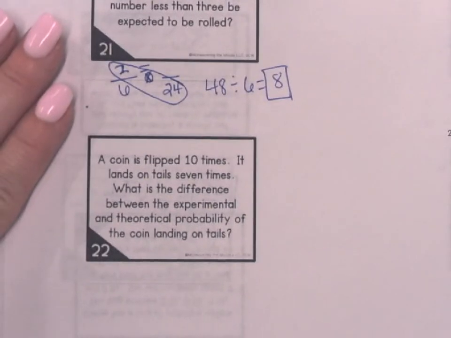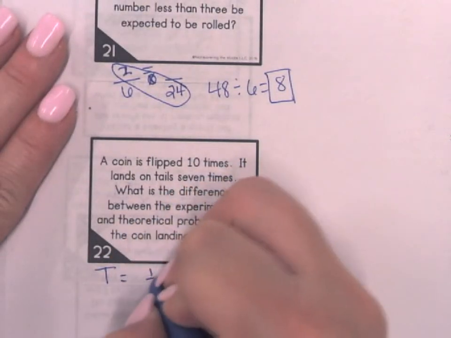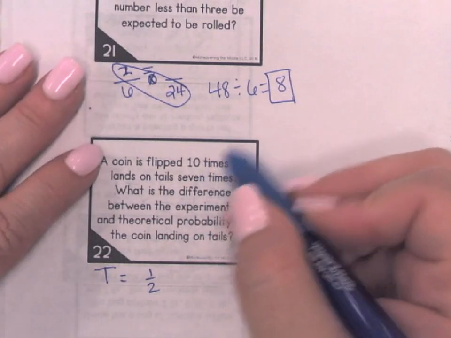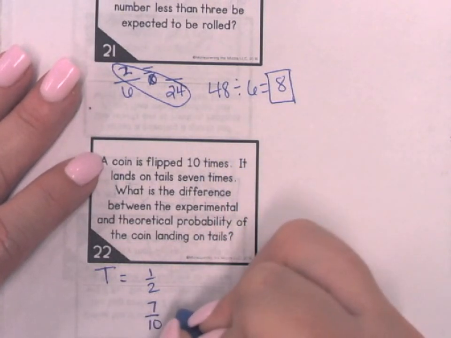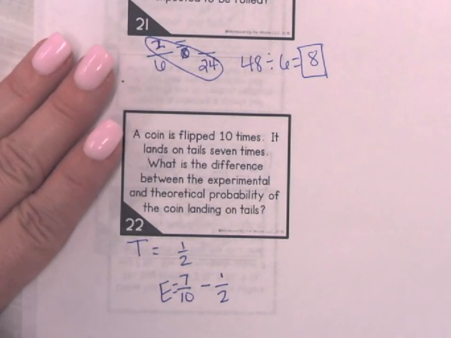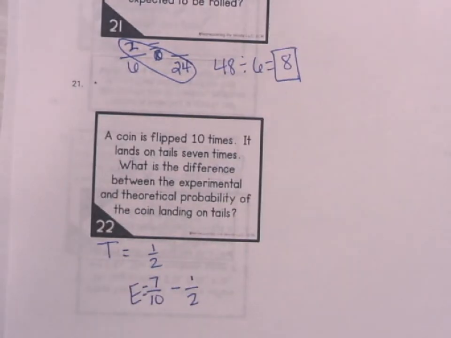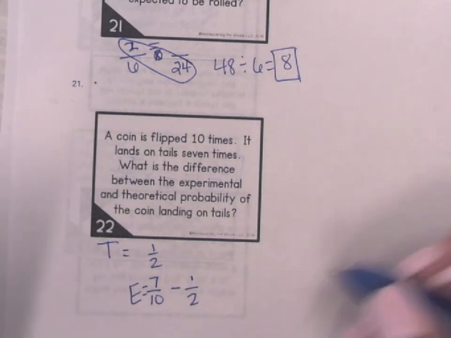A coin is flipped 10 times. If it lands on tails 7 times, what is the difference between the experimental and the theoretical probability? The theoretical probability is 1/2. If it is flipped 10 times and it lands 7 out of 10, then we do 7 out of 10 minus 1/2, because this is the experimental. 7/10 minus 1/2, and you get 1/5.